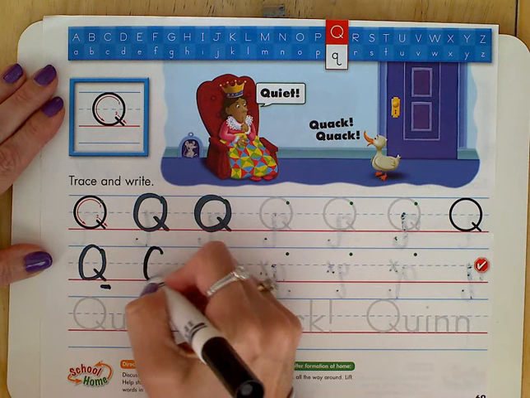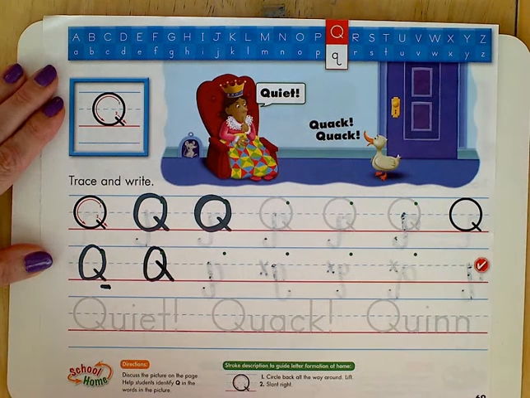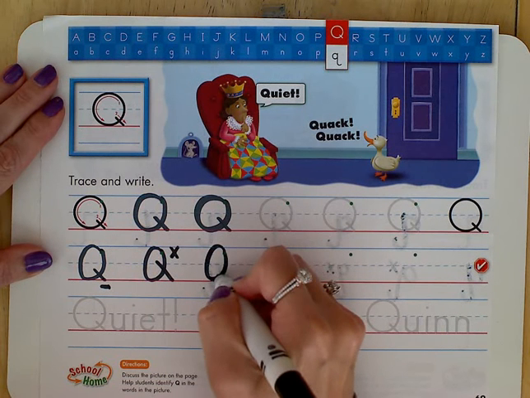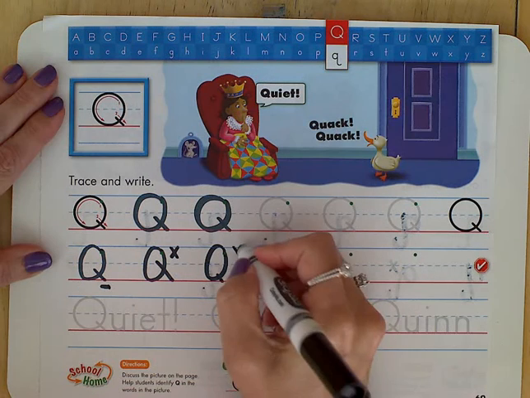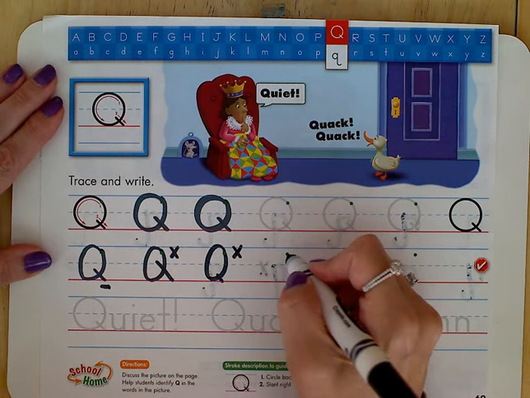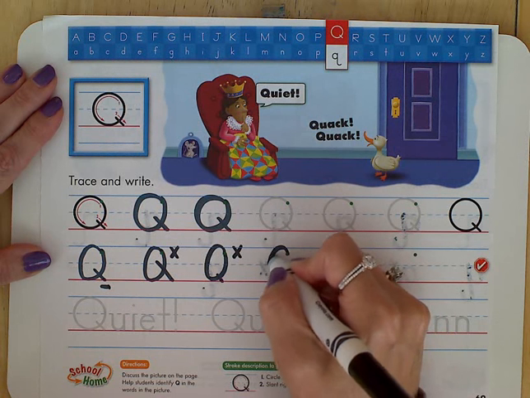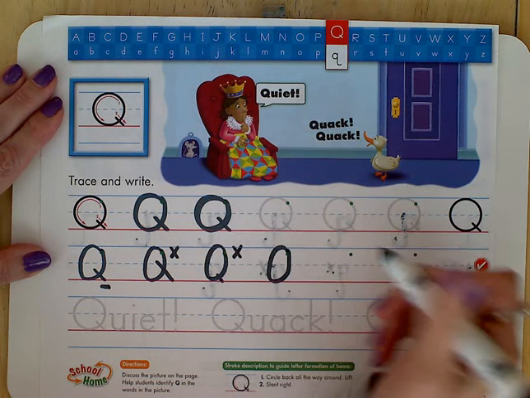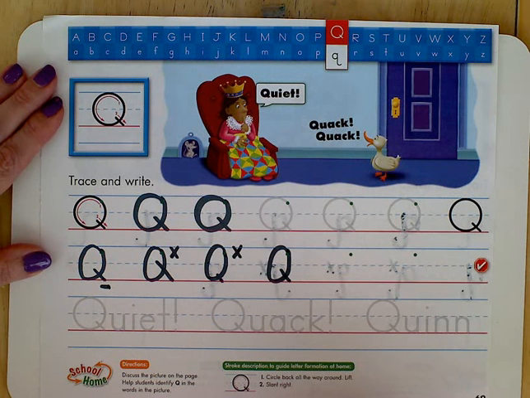We don't want that line all the way up here, a big line. That's not the right Q. And we don't want just a tiny little line down here that we can barely see. That's not going to work. So let's do the right way one more time. We start at the green dot, go up over to the left, make that O, pick up your pencil, and make a nice X right through there to make that capital Q. So you make me some beautiful Q's.